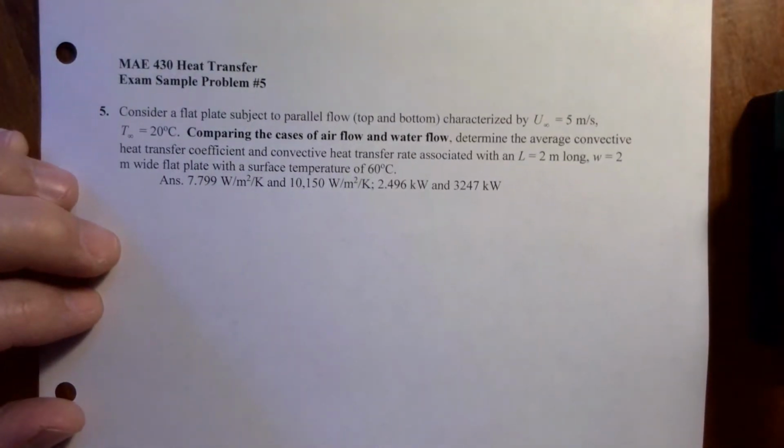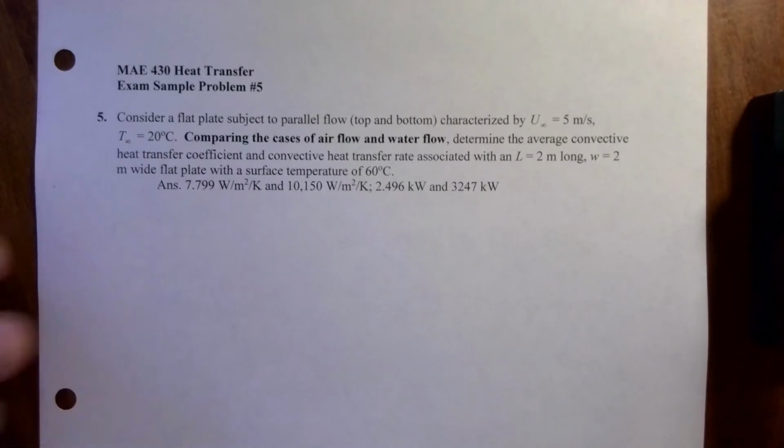Let's continue on to another example. Flat plate, subject to parallel flow on the top and the bottom this time. The flow is coming in at 5 meters per second. T ambient is 20 degrees C. We're going to compare the case of air flow to water flow. We're going to get the heat transfer coefficient and the convective heat transfer rate when the length of the plate is 2 meters long and W into the page is 2 meters and the surface temperature is 60 degrees C.